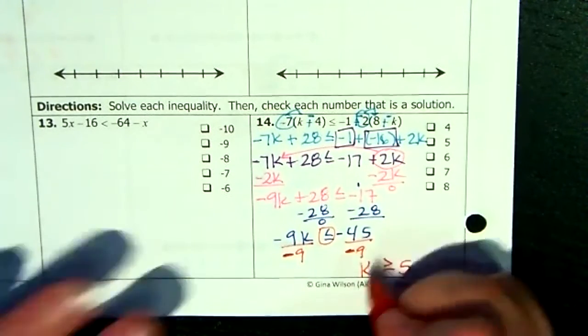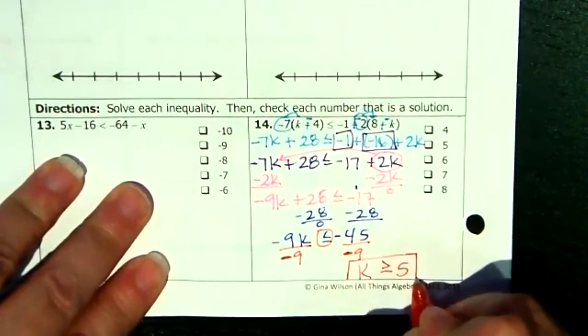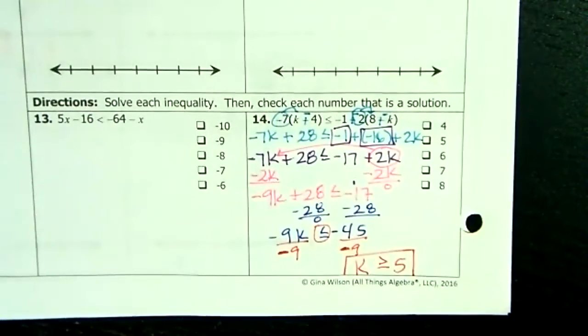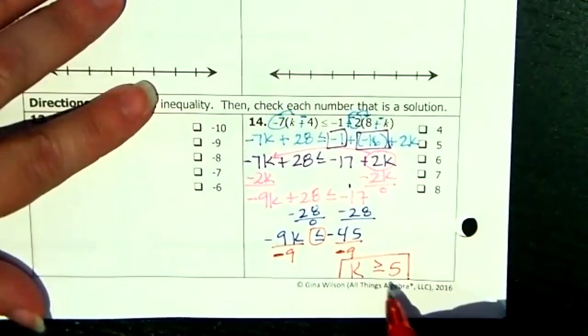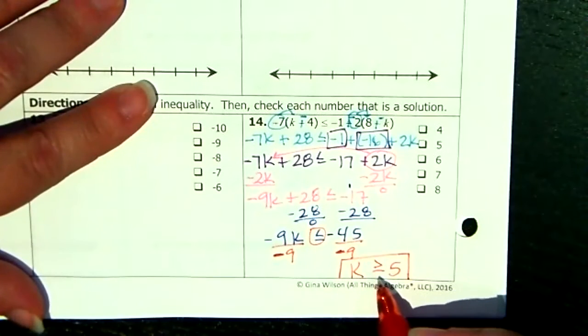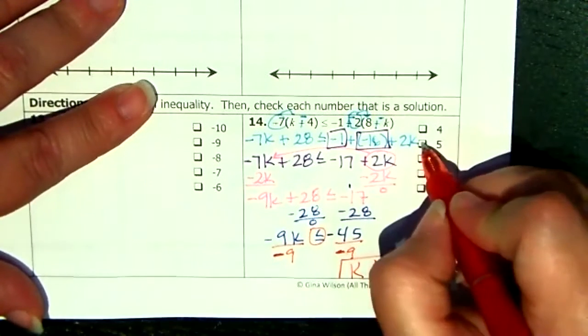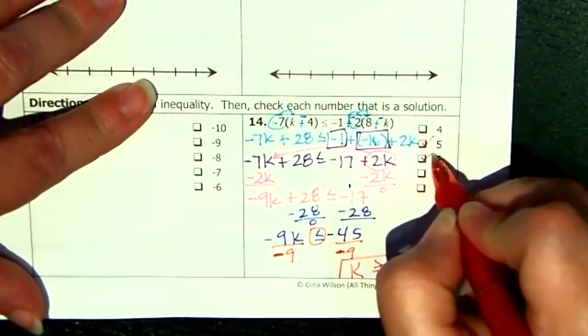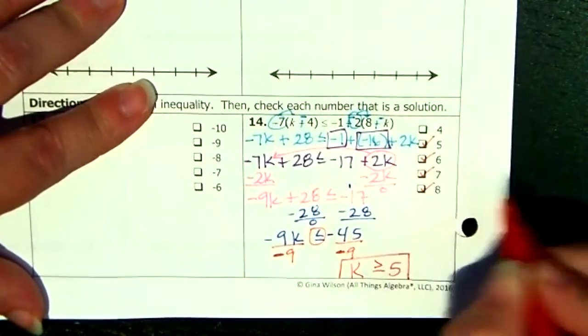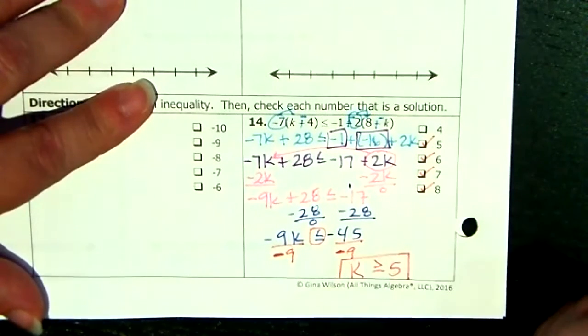So I need to know which ones of these solutions are bigger than 5, but also equal to. Bigger than or equal to. So 5 is, 6 is, 7 is, and 8 is. All of those would make this a true statement.